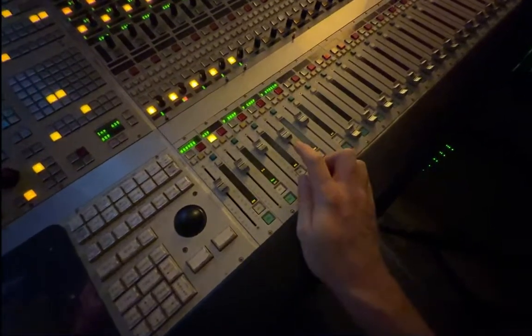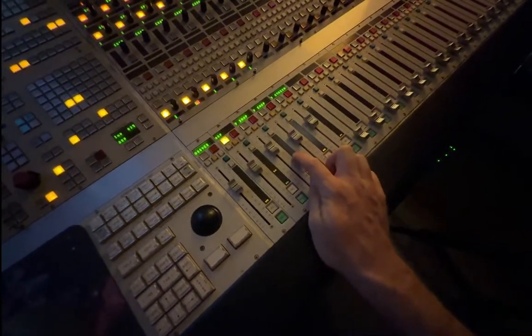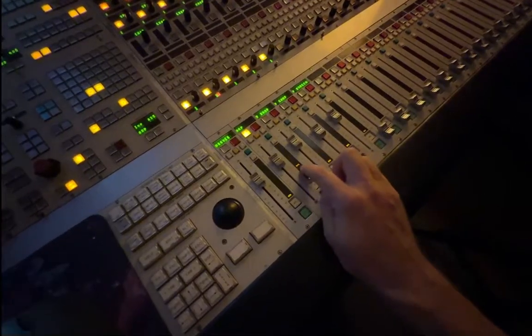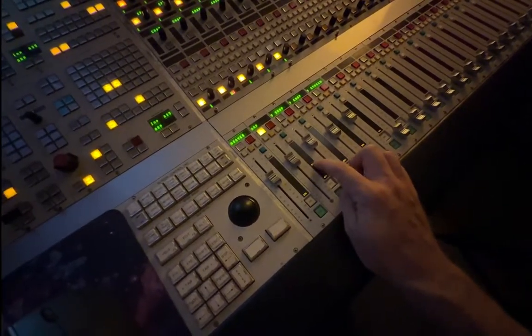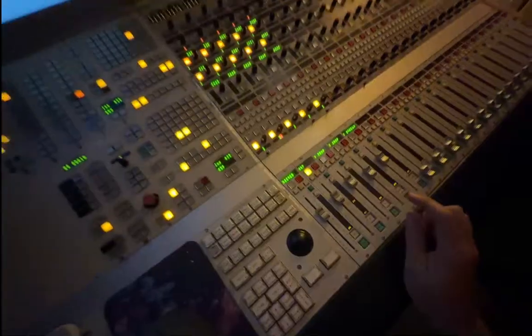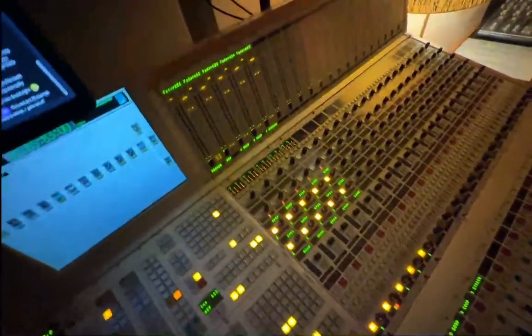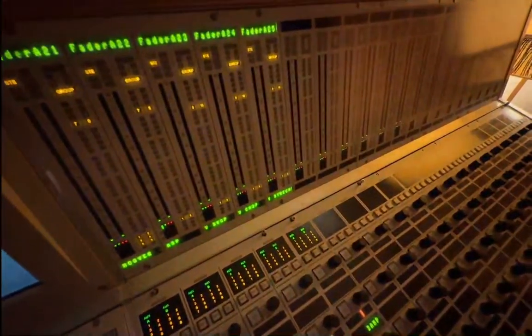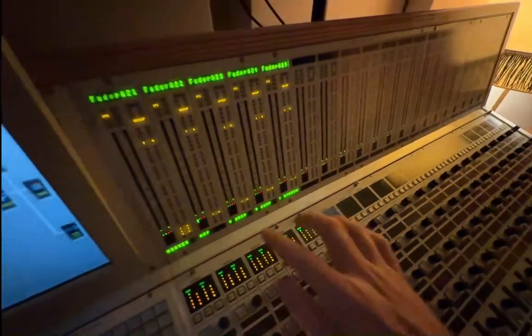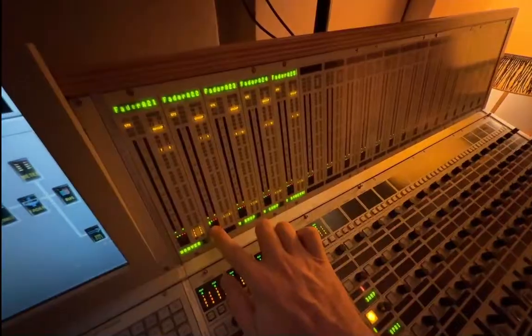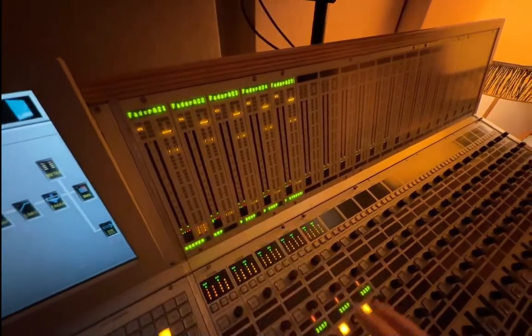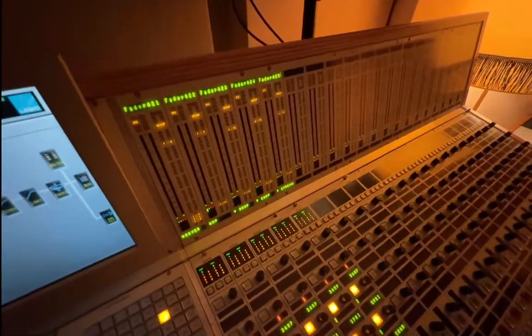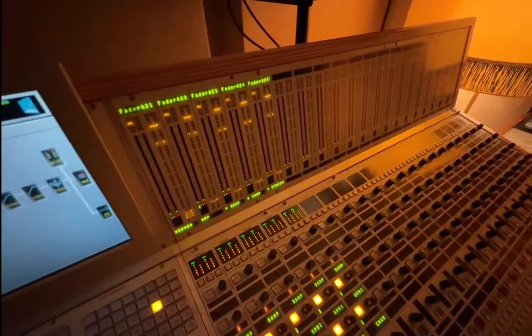So you're seeing LC in red for limiter compressor, and then here in orange you have EG for expander gate. And then here as well you have these four rows where in green you have gate expander, and then in red limiter compressor. If I play it, you see them dancing with values.